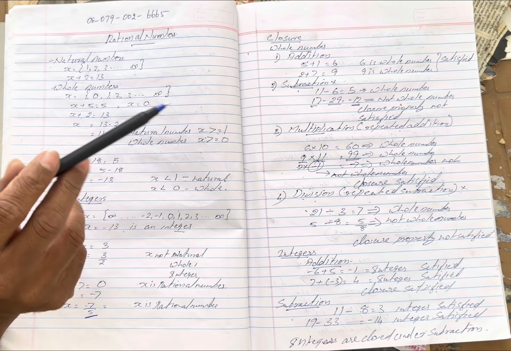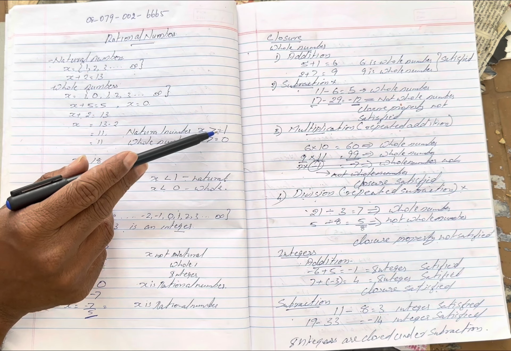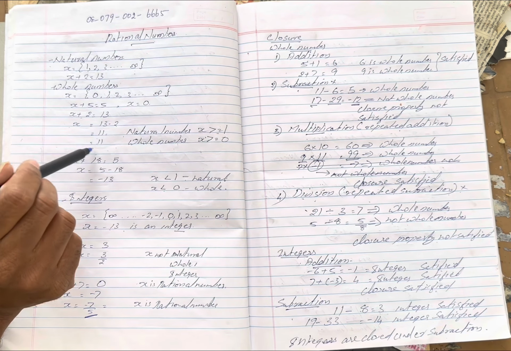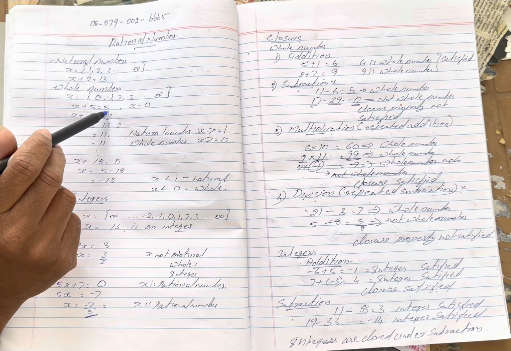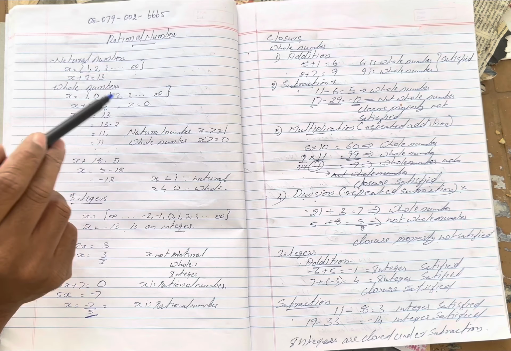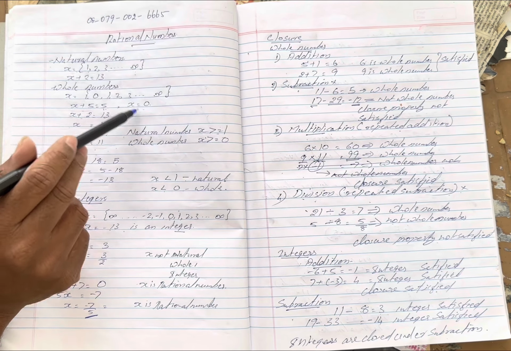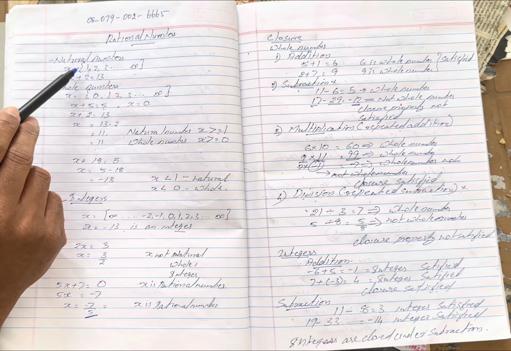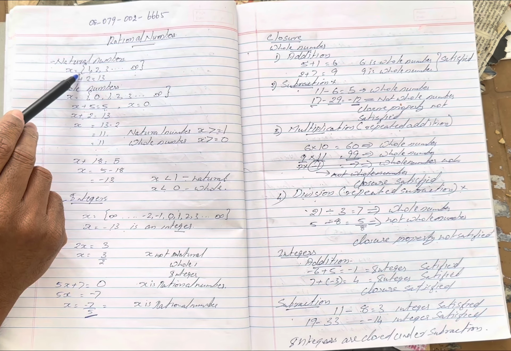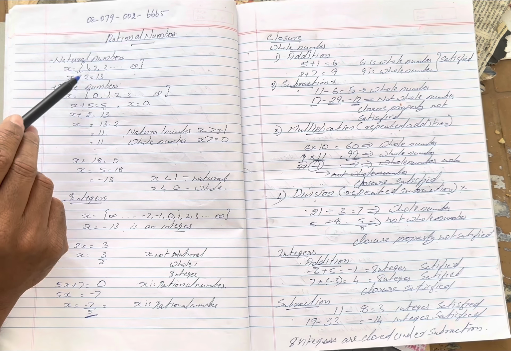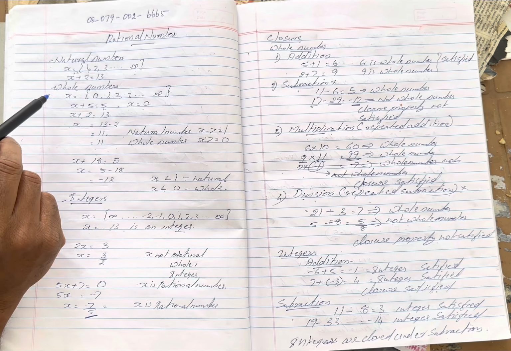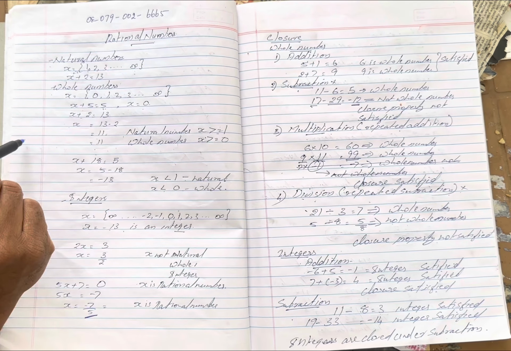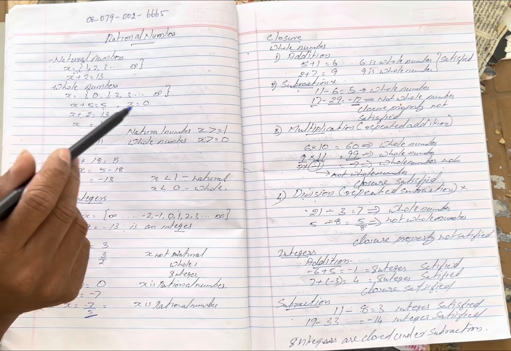For example, try this equation. x + 2 = 13, where x is given as 11. So x is a natural number. Now we take another equation, x + 5 = 5, so x = 0. So x is not a natural number. For that we have another set of numbers called whole numbers. Whole numbers start at 0 and continue till infinity.